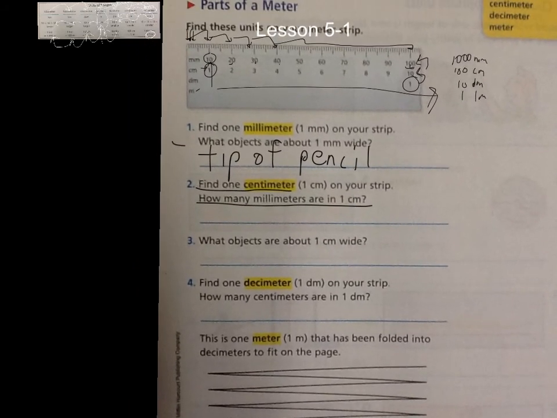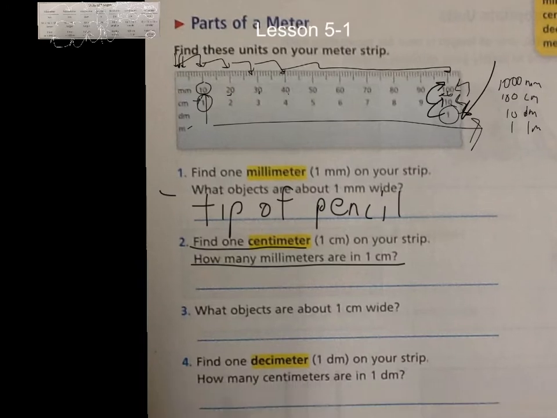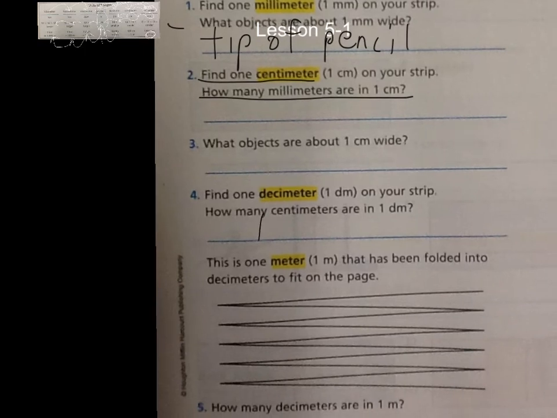It says find 1 decimeter on your strip. How many centimeters are in 1 decimeter? Oh, we kind of went over that already. Here's your 1 decimeter. If you look above it, it tells you that it's equal to 10 centimeters and equal to 100 millimeters. So your answer would be 10 centimeters.